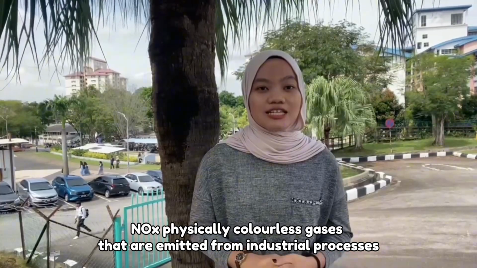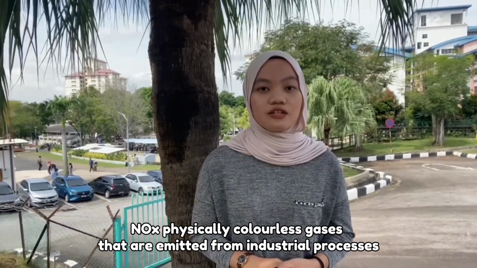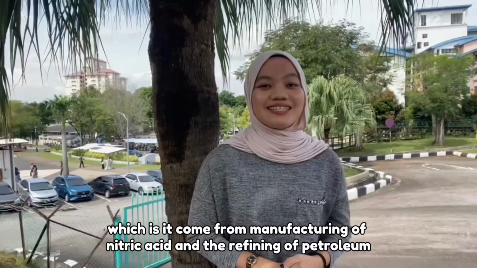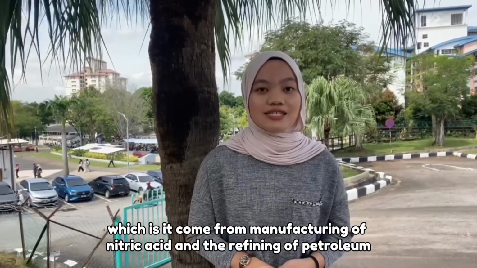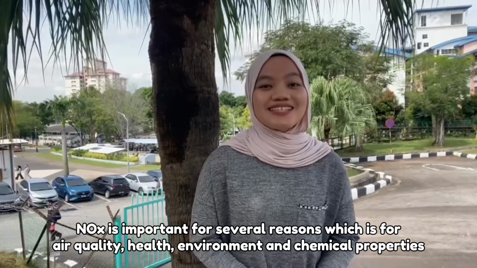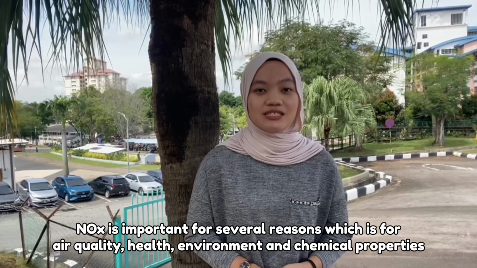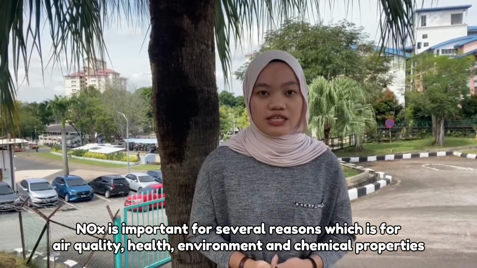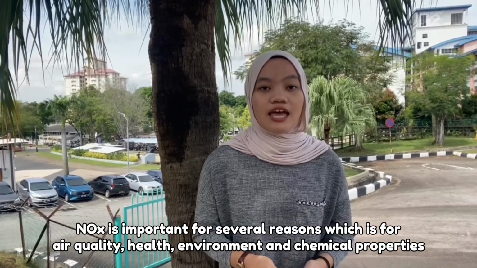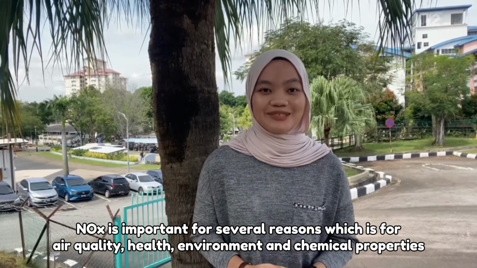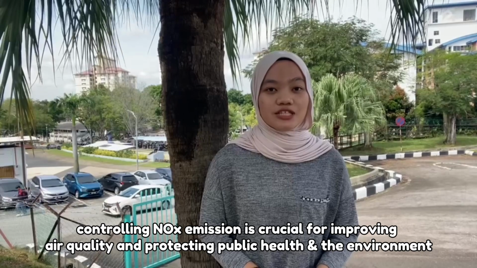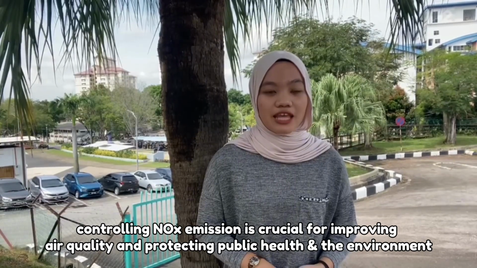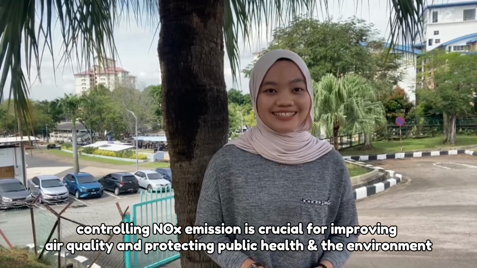NOx are physically colorless gases that are emitted from industrial processes, such as the manufacturing of nitric acid and the refining of petroleum. NOx is important for several reasons: the first is air quality, the second is health and environment, and the third is chemical properties. Overall, controlling NOx emission is crucial for improving air quality and protecting public health and the environment. Thank you.